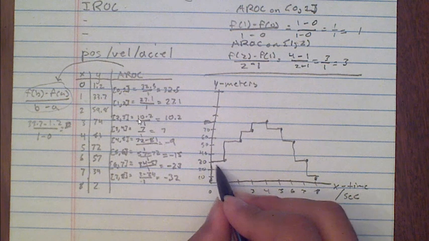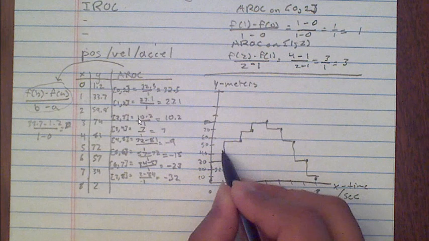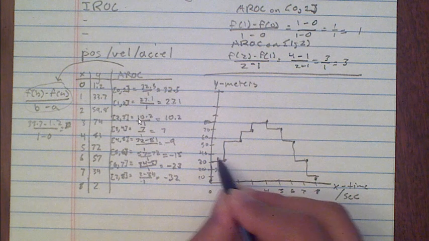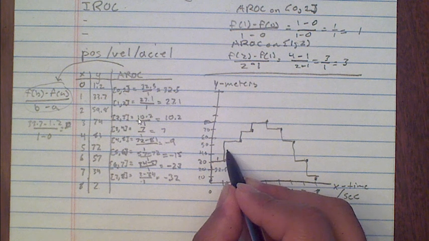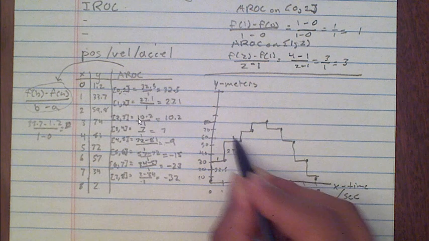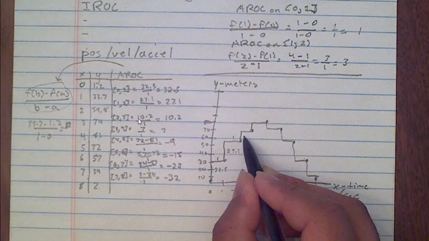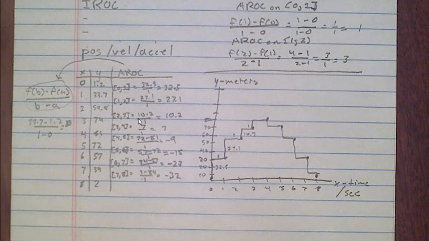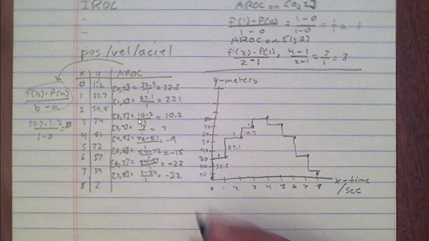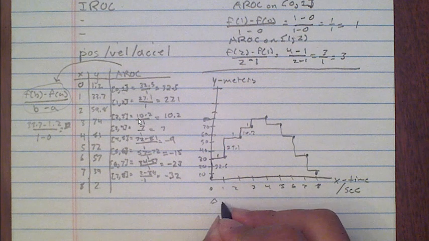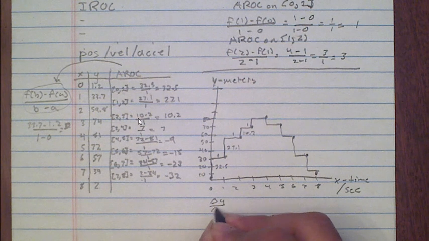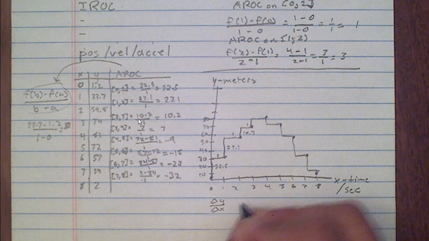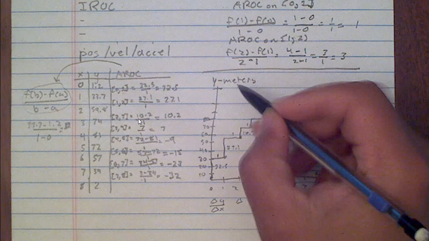Between 0 and 1 is 32.5. Alright, up 32.5 over 1. And this one's 27.1 over 1, and up 10.2 over 1. Okay, we don't have to label them all. Alright. What I want you to realize now, guys, is that change in y over change in x is really a change in meters over time.